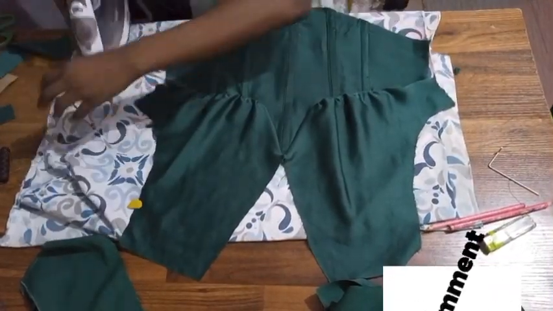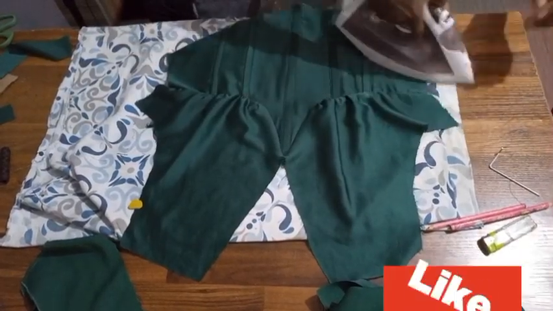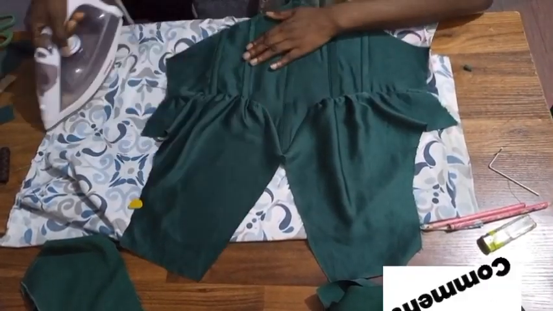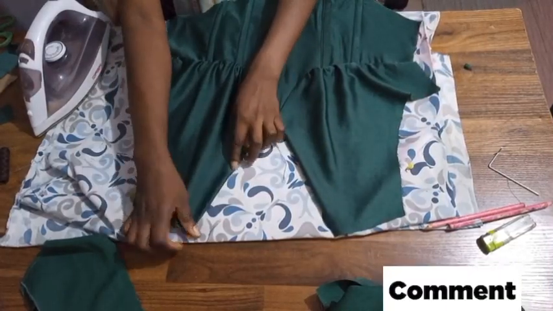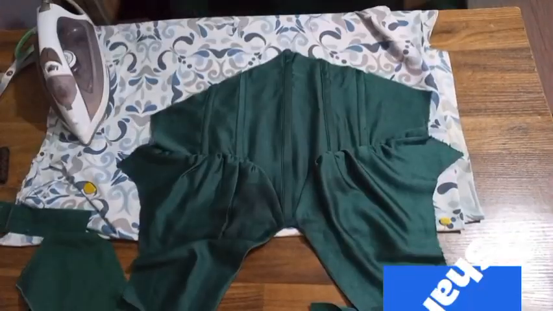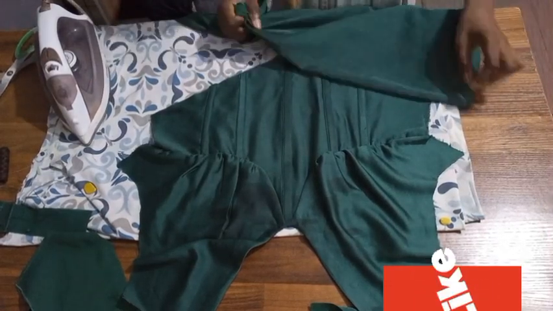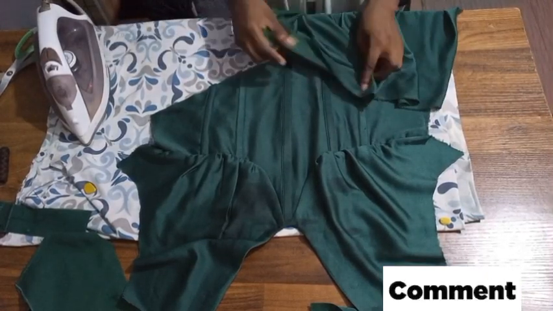And then I joined the front piece. You can see what I mean when I said I was going to be adding extra gathers at the underbust line. So this is what you have. It's very simple to make. Sincerely, it is very simple. I enjoyed myself while making it because as I was seeing the results, it was giving me joy.